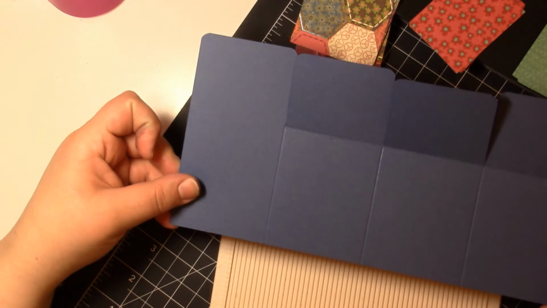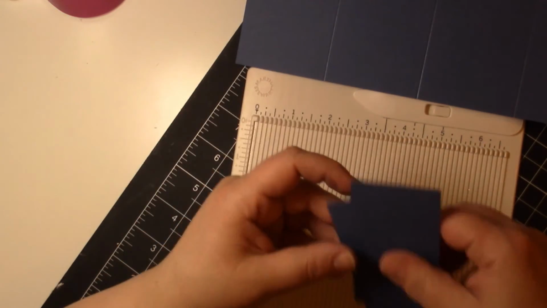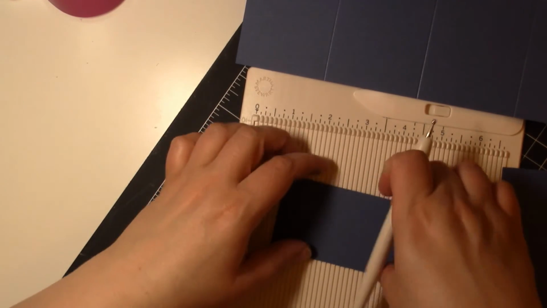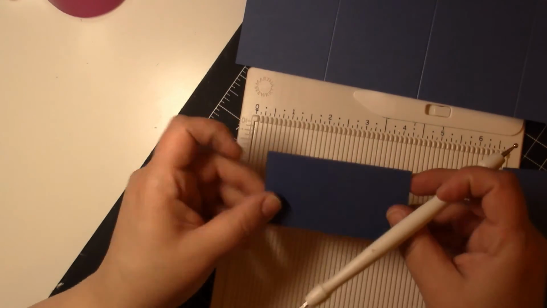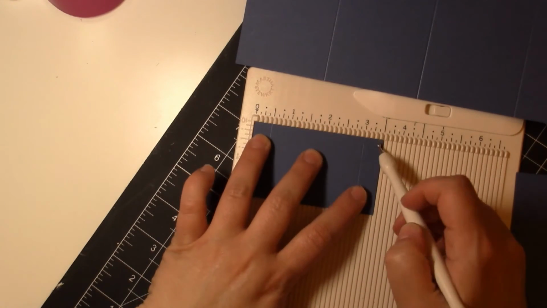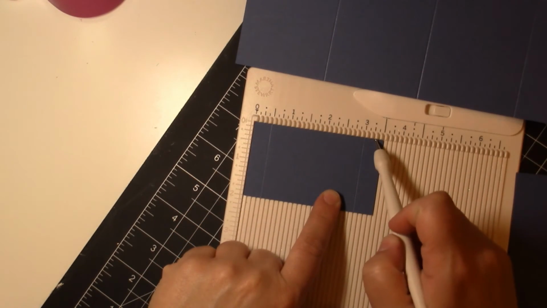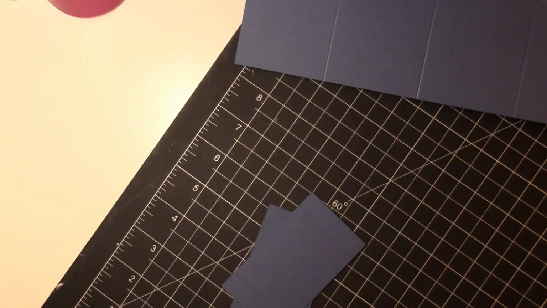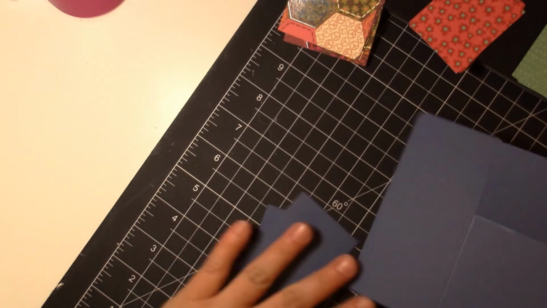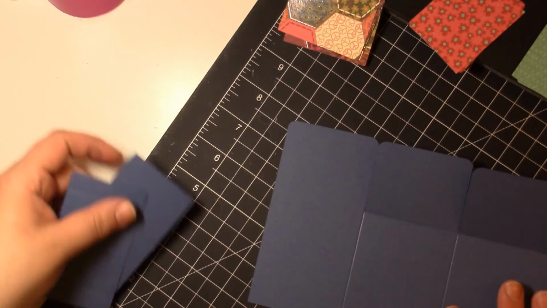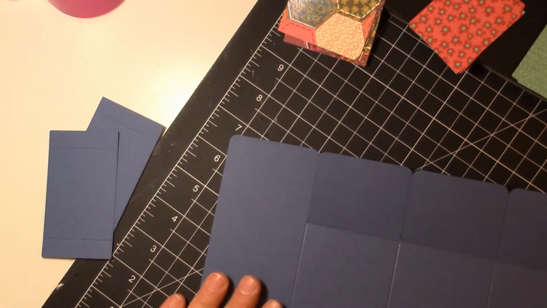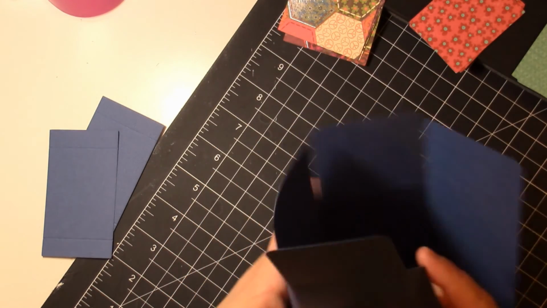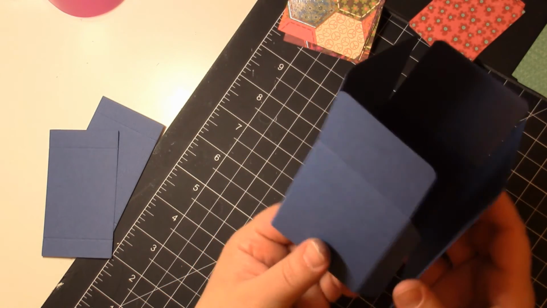So now that this one's done, I'm going to prep the inserts as well, and I'm going to score them. So how we made these is they are 3.5 inches, and then I'll just score them at the 1/2 inch. The next one I'm going to do is lay my box flat. So you can see this is the outside of the box, and we begin to fold them, and it's going to look like this.